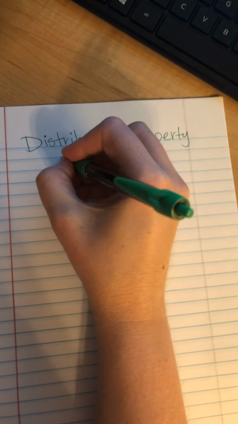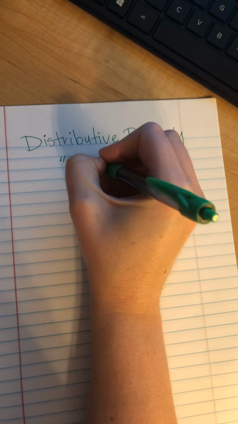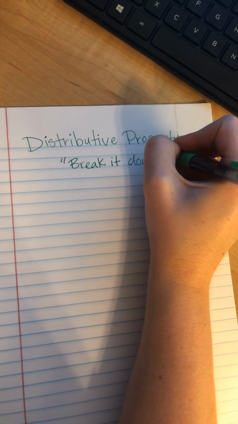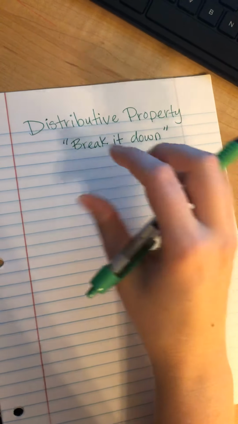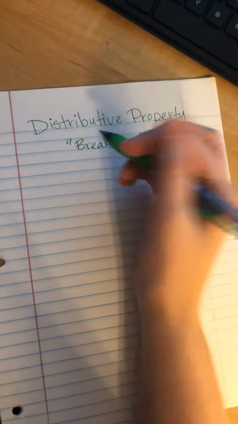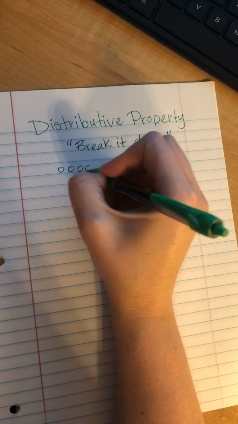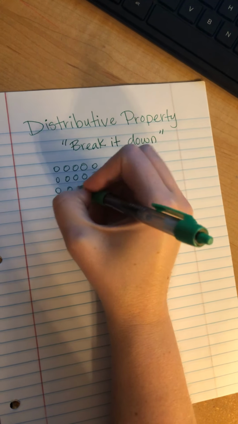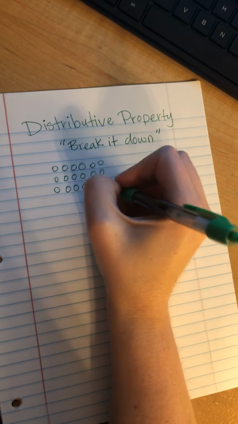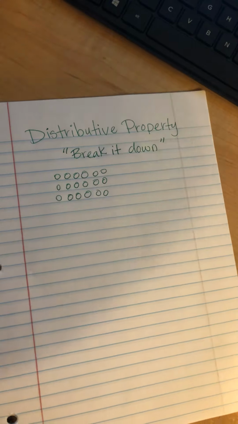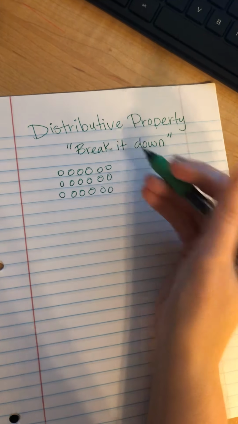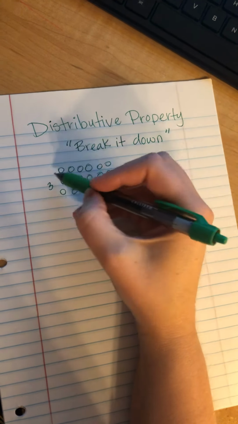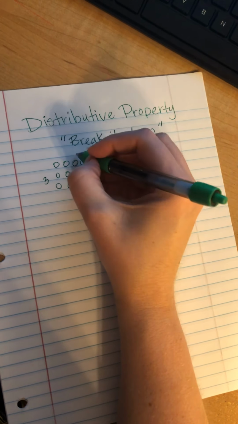Well, distributive property means break it down. It means take one of the numbers that you're multiplying and break it down. Pull it apart, make it smaller, okay? For example, if we have an array and we're doing maybe, let's do 6 times 3, okay? So the reason I know this array is 6 times 3 is because there's 3 on this little side and 1, 2, 3, 4, 5, 6 on this side.